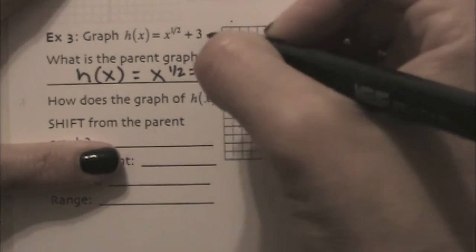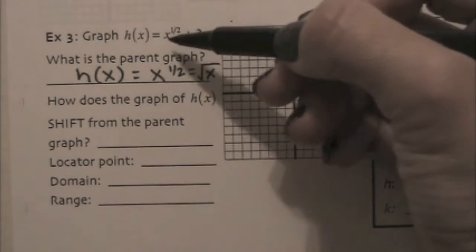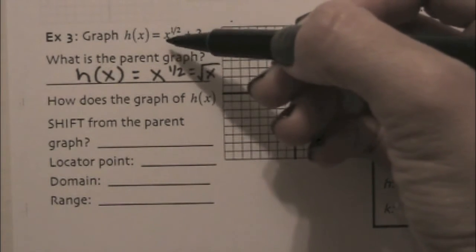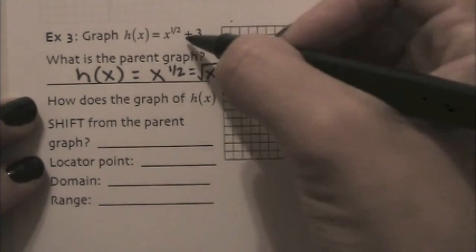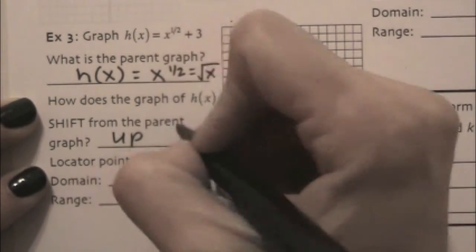Because this 3 is out on the end, it's not inside parentheses with the x because it's out on the end. This is going to be a vertical shift, and it's a positive 3, so it's going to shift up 3.